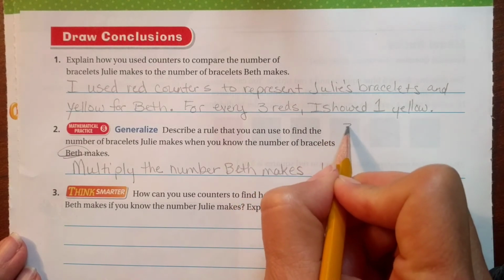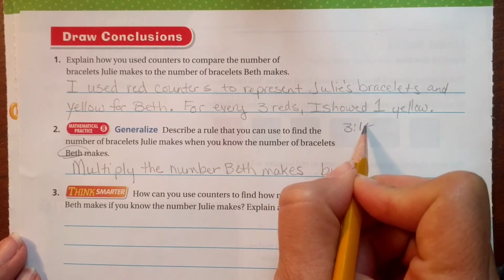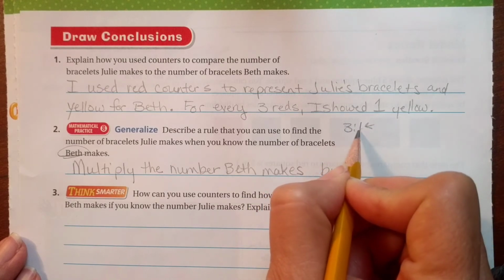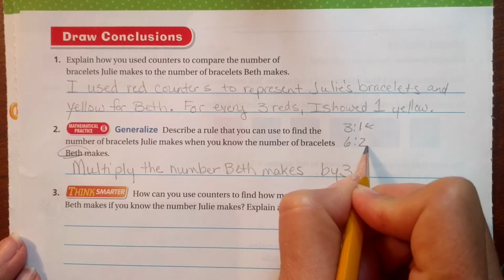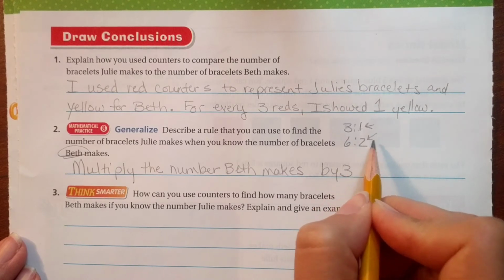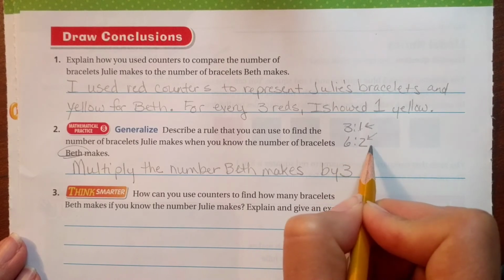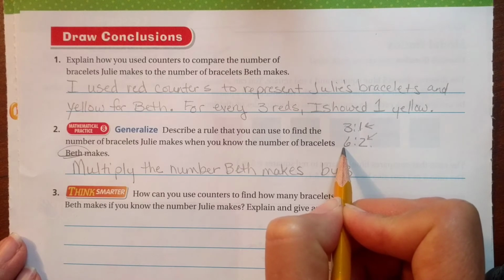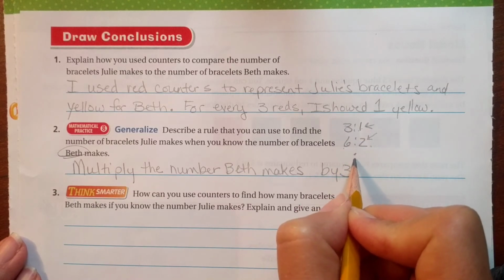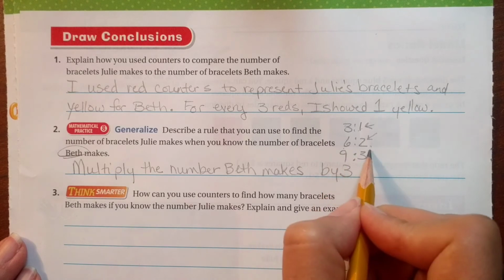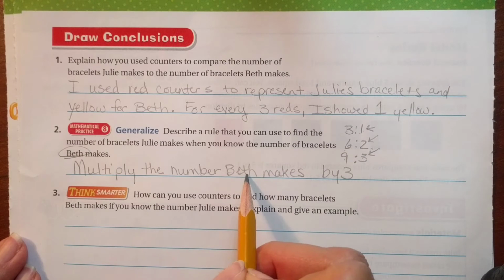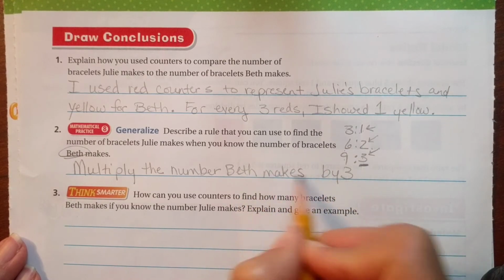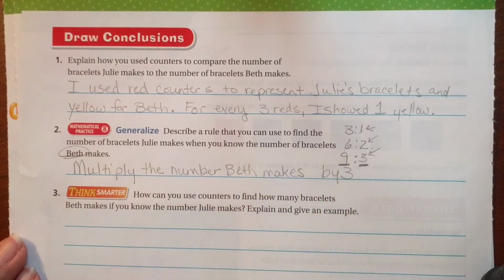So think back on our ratios. We had 3 to 1. If I multiply this 1 by 3, I'm gonna get 3. The second ratio we came up with was 6 to 2. If I multiply that 2 by 3, I get 6. I'm sorry, my brain got ahead of my mouth. Our last ratio was 9 to 3. If I multiply this 3 by 3, I end up with 9. That's what we're saying here. We're going to multiply the number of Beth, this is Beth over here, by 3, and that's always going to give us Julie's number of bracelets.